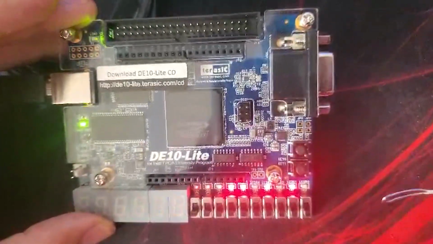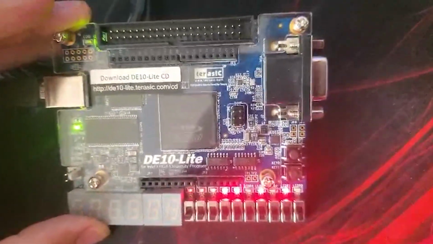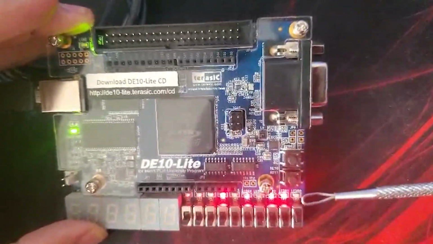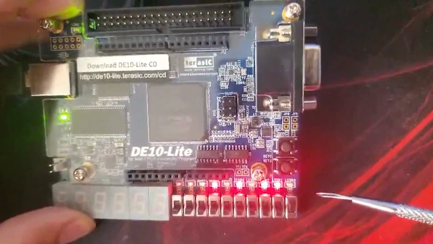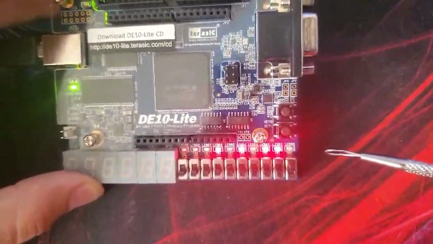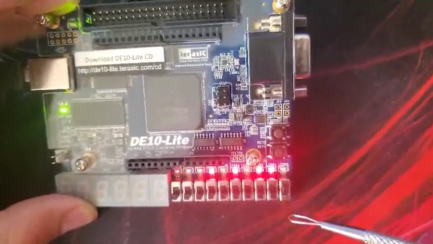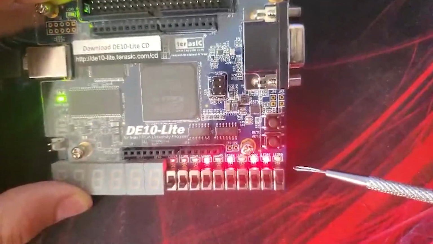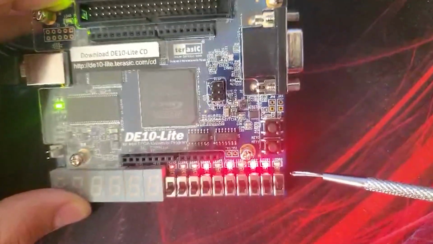Now, what happens if one of the inputs is 1? For example, let's put the X input at 1. As you can see, from the logic gate AND and the truth table, if X is 1 and Y is 0, the output is 0 because this is an AND.